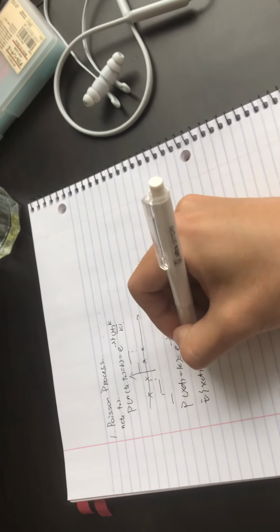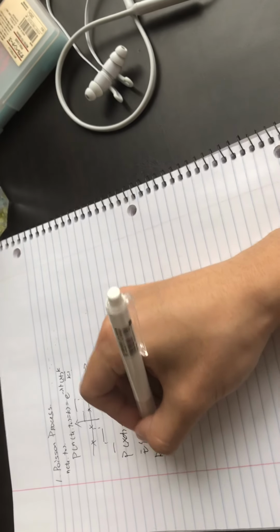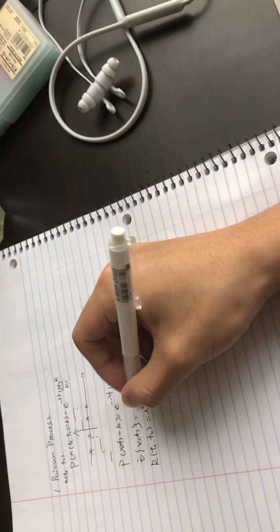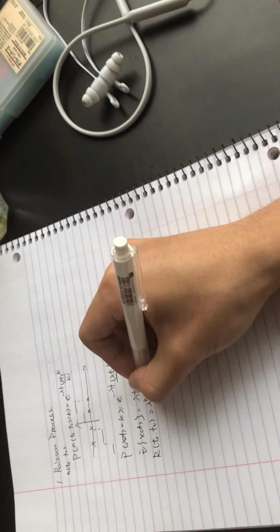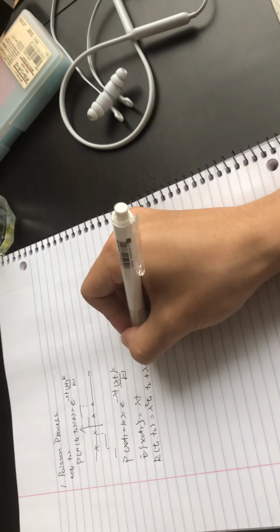And for the mean, the expectation of x(t) equals lambda t. And for the autocorrelation, R(t1, t2) equals lambda square t1 t2 plus lambda minimum(t1, t2).